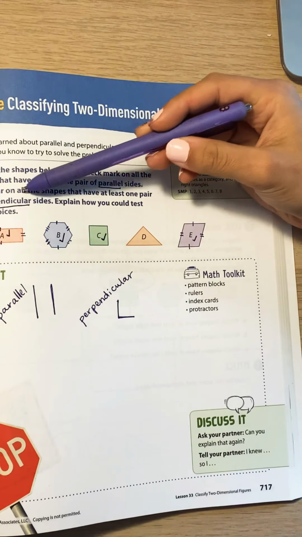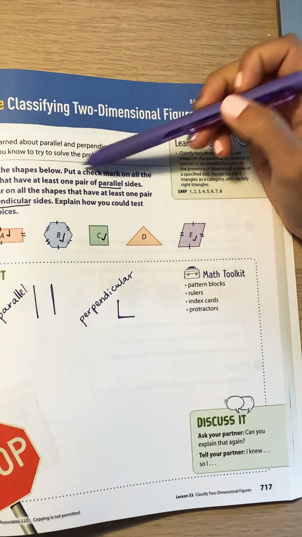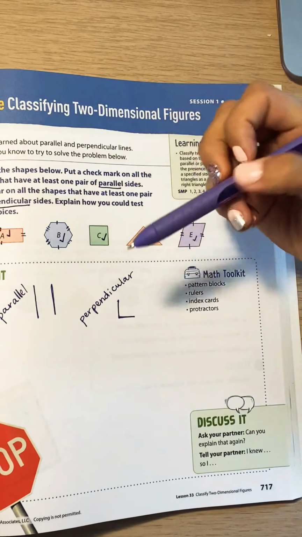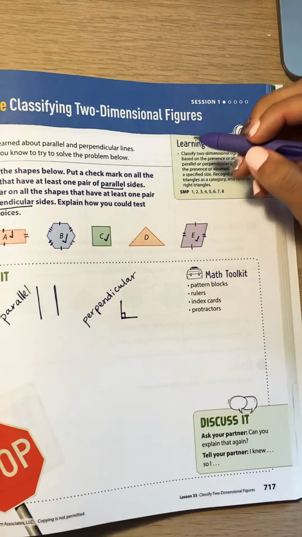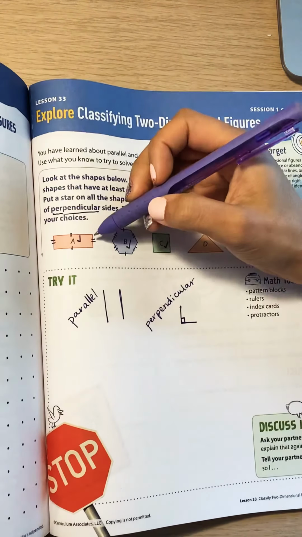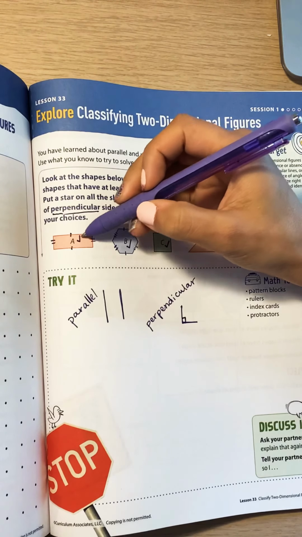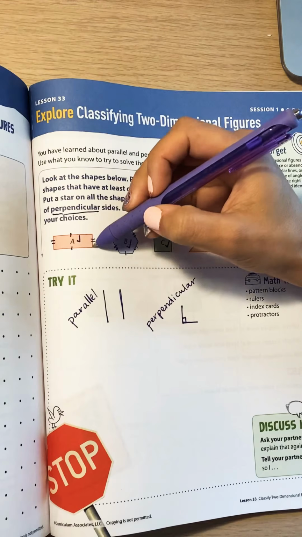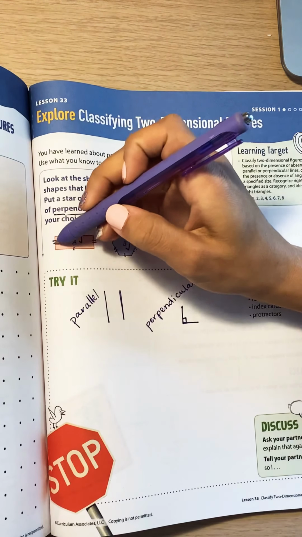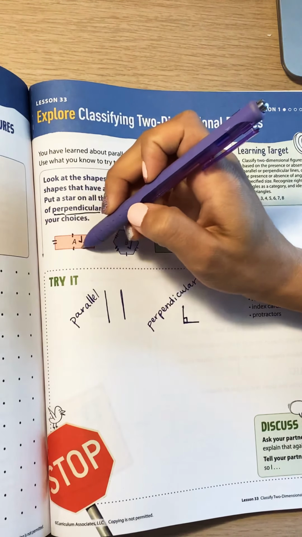And then we need to put a star on all the shapes that have at least 1 pair of perpendicular sides. So if it has a right angle, it has perpendicular sides. So if we look back at A, these sides are perpendicular to each other. The side and the bottom is perpendicular to each other. This left side and the bottom is perpendicular to each other.